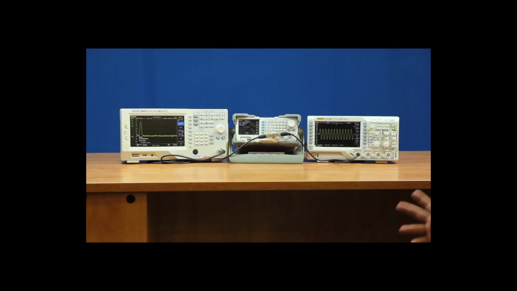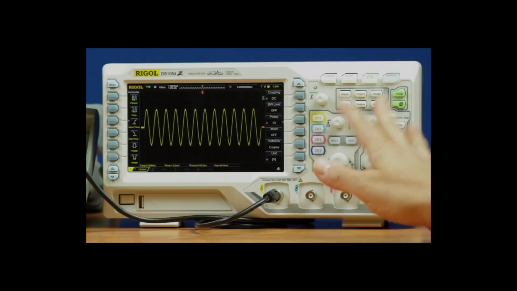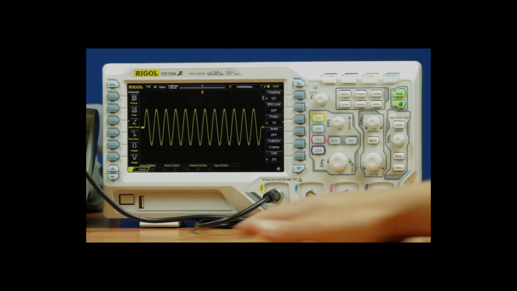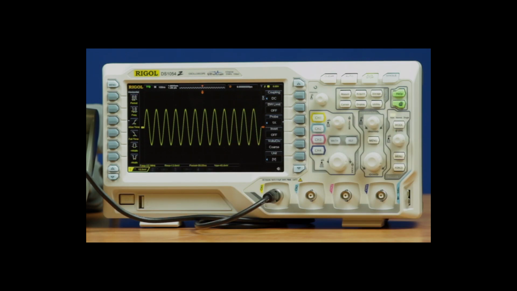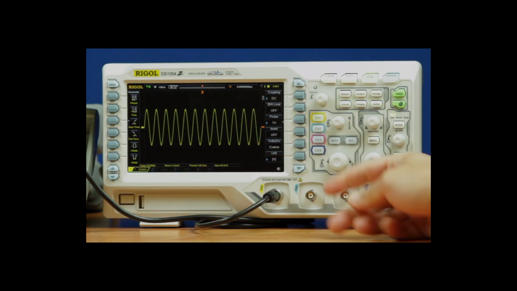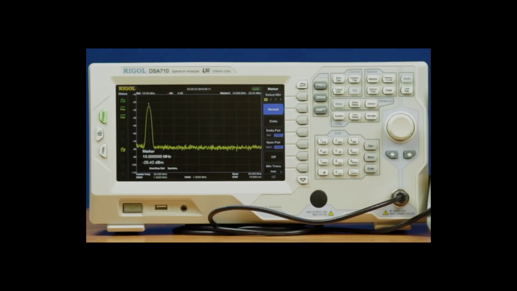So here's our most basic view of a signal in both the time domain and the frequency domain. We're generating a basic 10 megahertz sine wave. On the scope, we can see the sine wave, and this is 100 nanoseconds per division, so we can label the frequency at 10 megahertz. We can see that you get one sinusoidal wave every division on the screen. We can also see the amplitude here expressed in voltage, either volts peak to peak or in volts RMS.